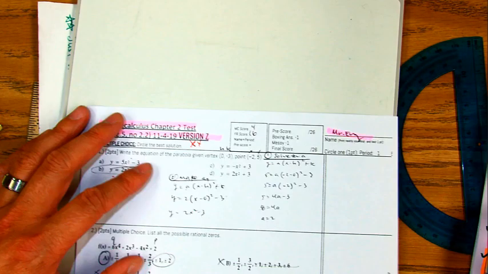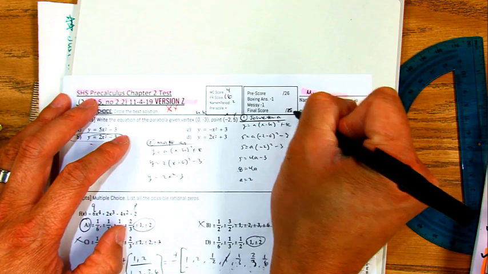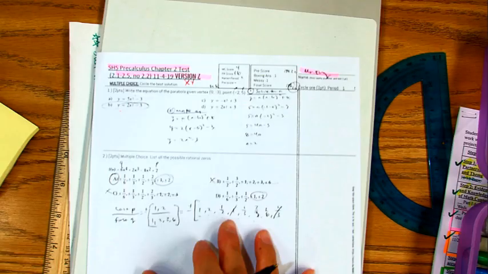And then name and period. So that gives you a total score of 22. Hope that was helpful for you to complete your test corrections. Good luck.